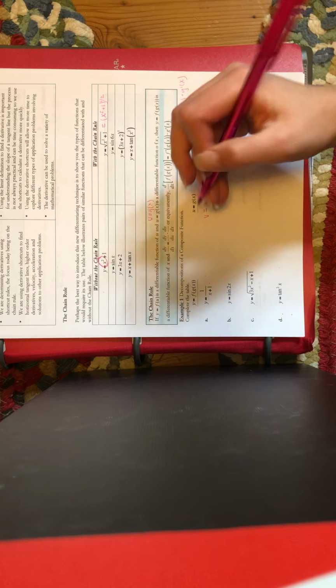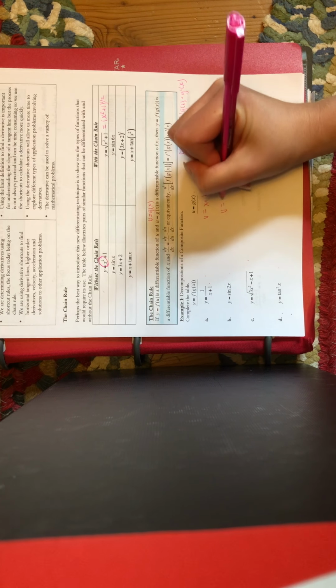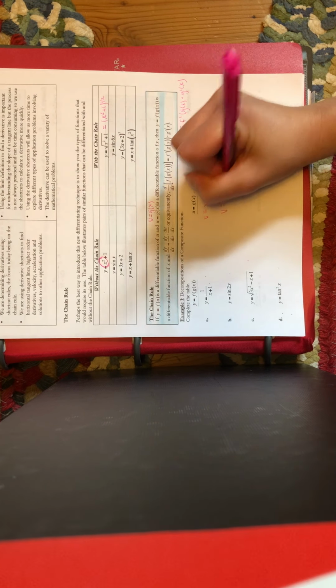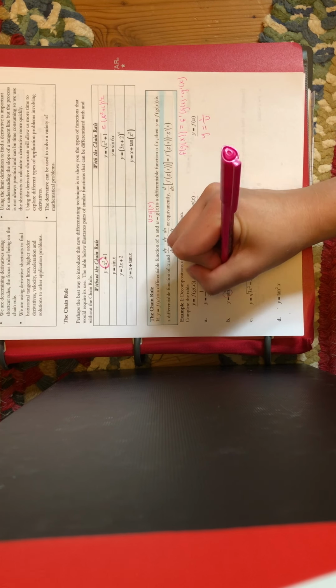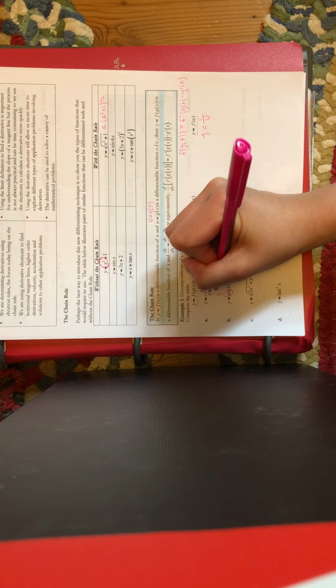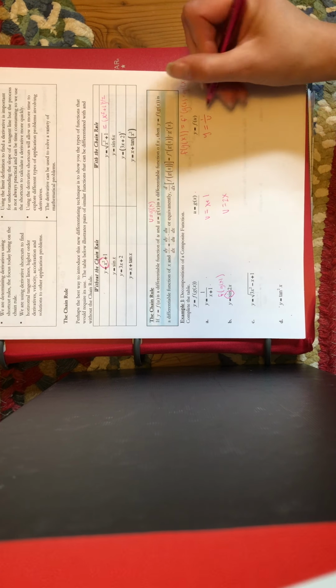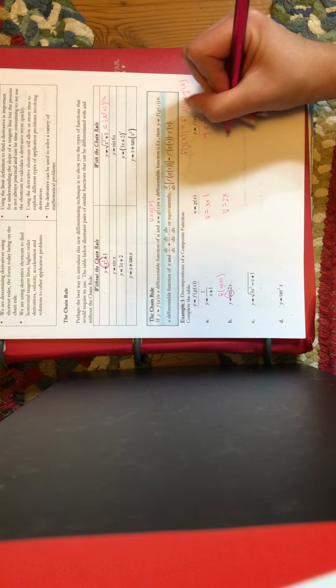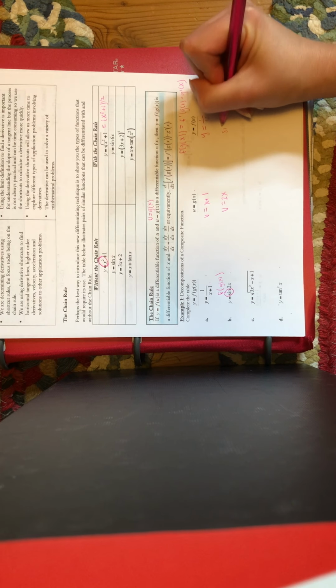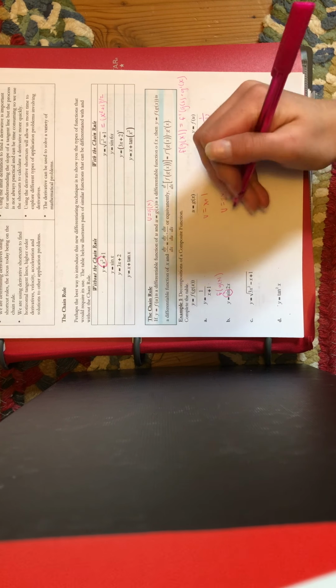Same thing here. If this is a composite function, and we consider sine to be the f and 2x to be the g of x, then we know that f of u is sine u. Same thing here.